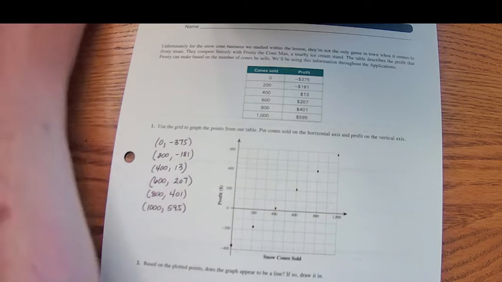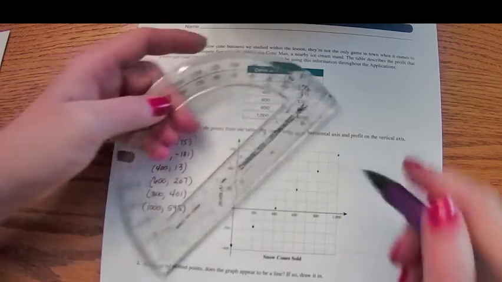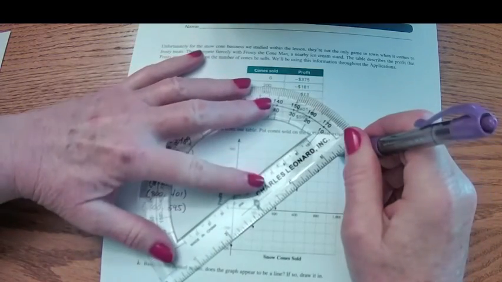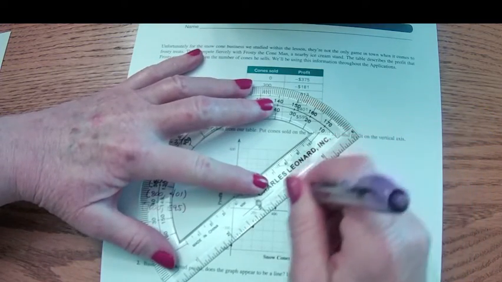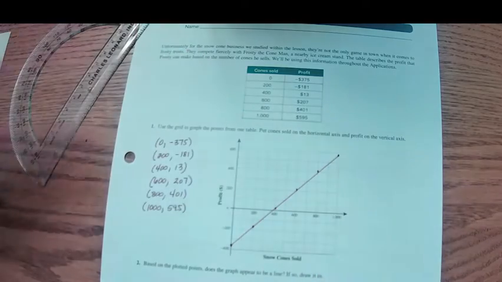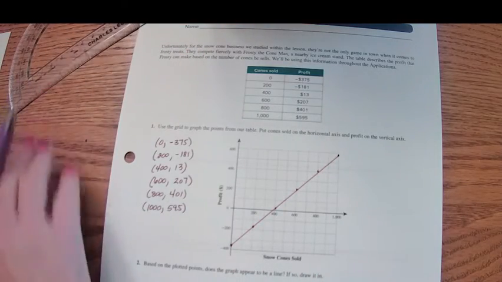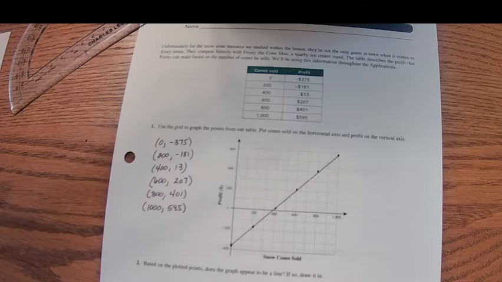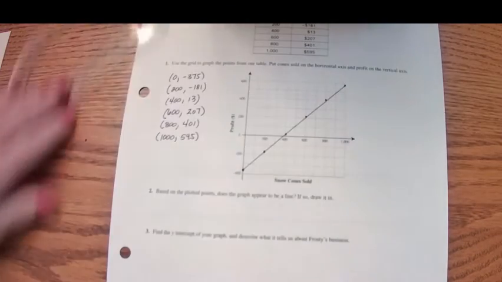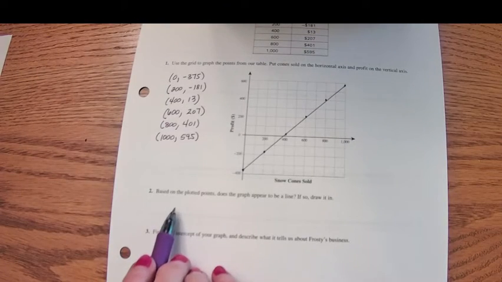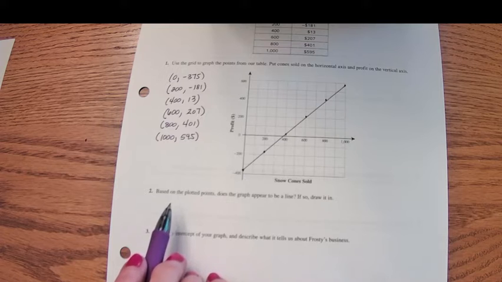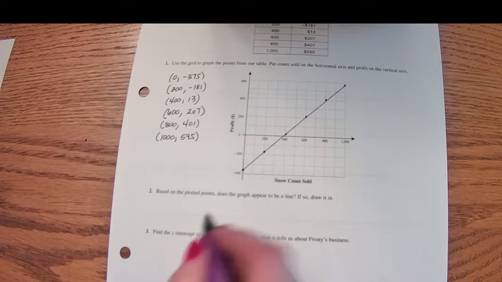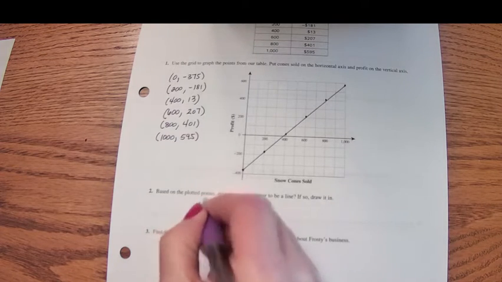And as you can see, that is a line. A straight line goes through all of those points. So that is a linear profit. Question number 2, based on the plotted points, does the graph appear to be a line? If so, draw it in. Yes, well, we've already done that.